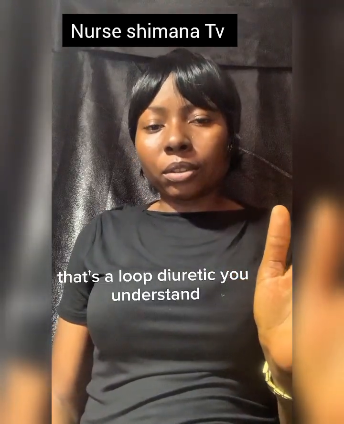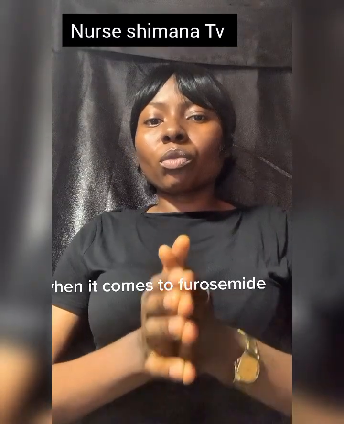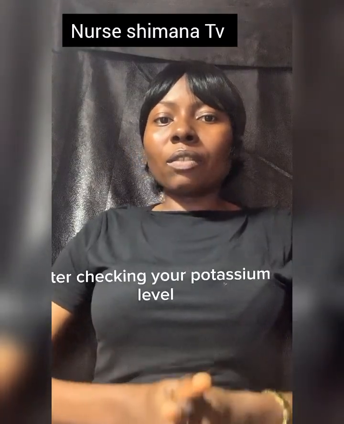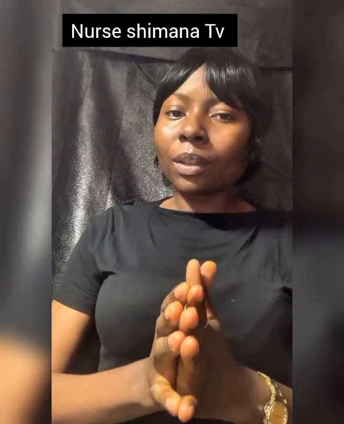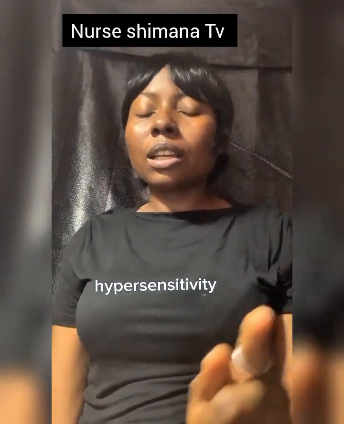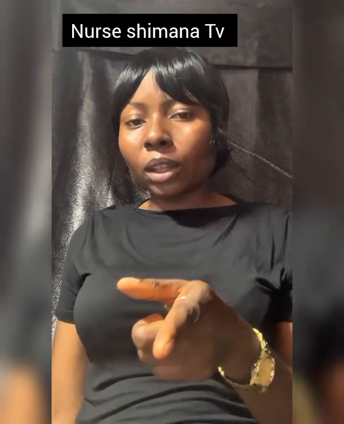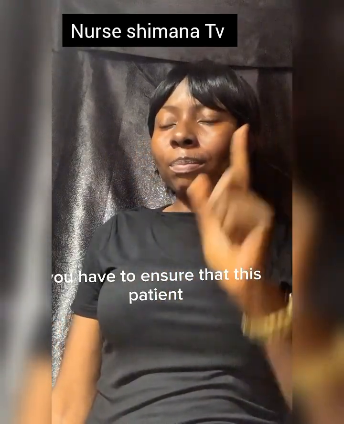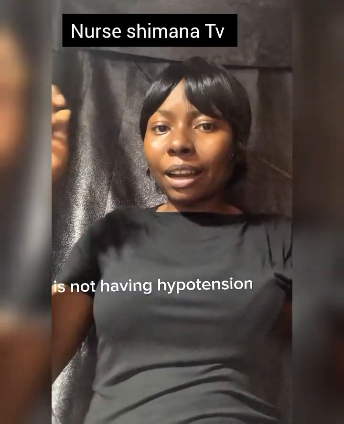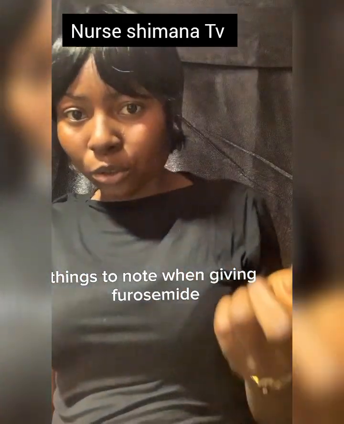That's a loop diuretic, you understand? So when it comes to furosemide, after checking your potassium level, you have to ensure that this patient doesn't have hypersensitivity. You have to ensure that this patient is not dehydrated. You have to ensure that this patient is not having hypotension. Things to note when giving furosemide.